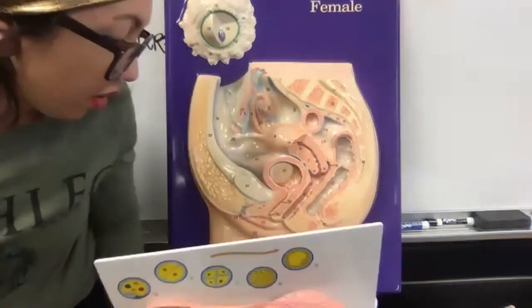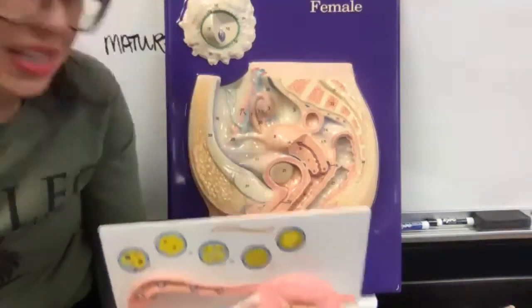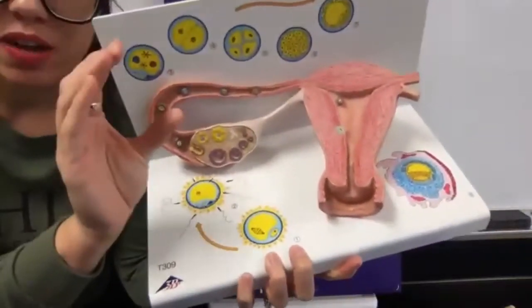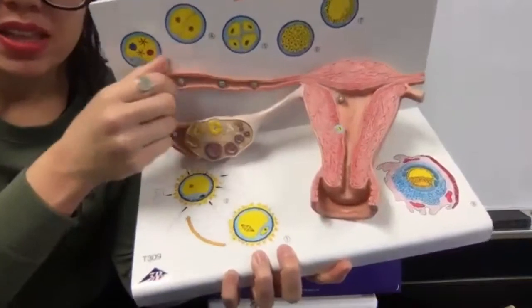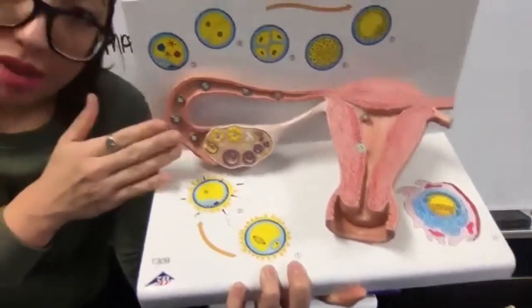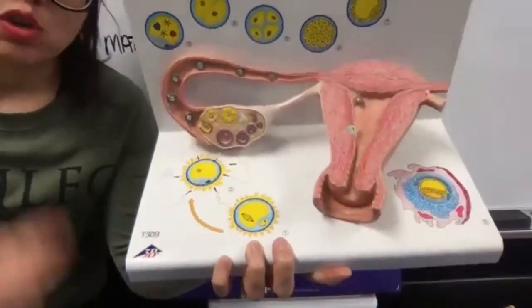Okay. And then the ampulla. Remember, an ampulla is anywhere that's kind of widened, a widened portion. That's this portion right here. And that ampulla is prime real estate for fertilization. You'll hear me repeat that next week.